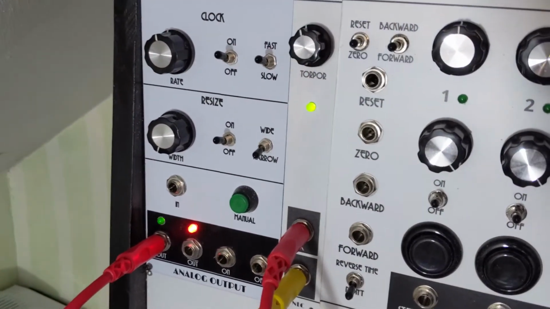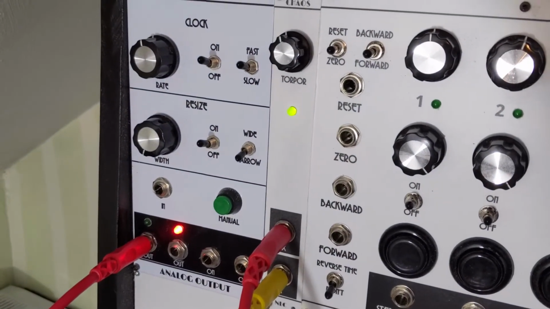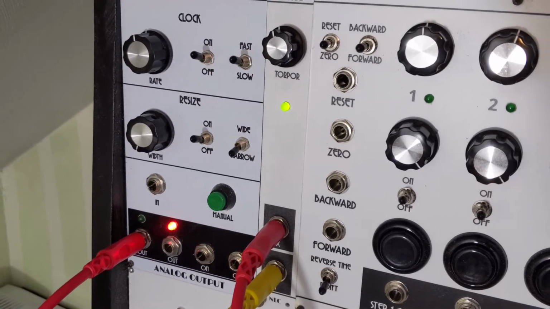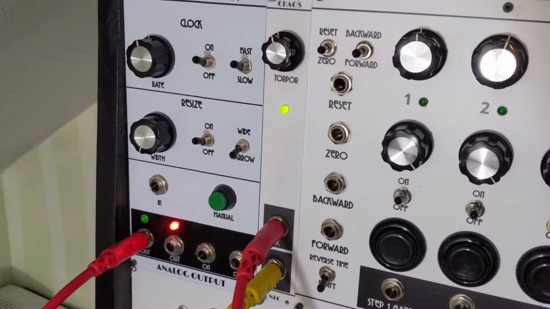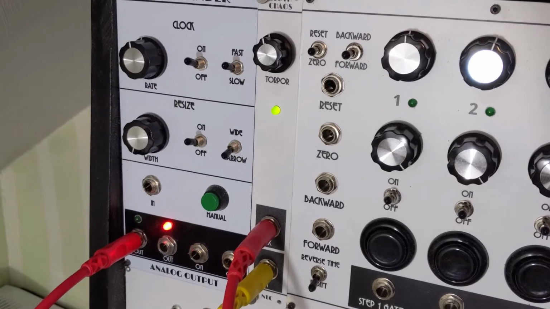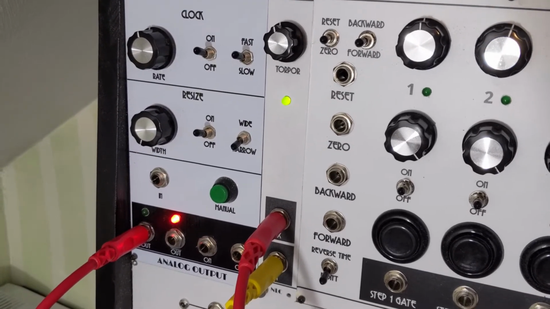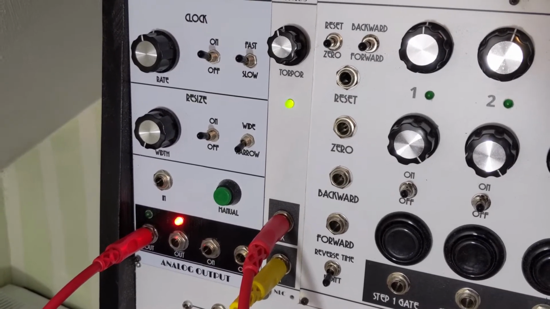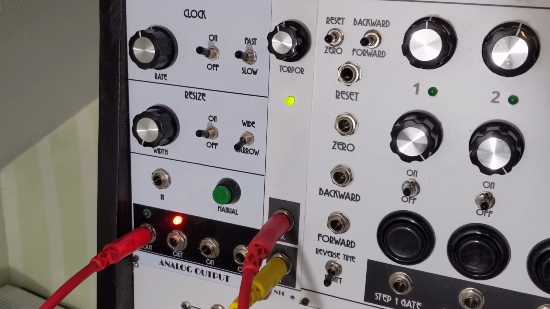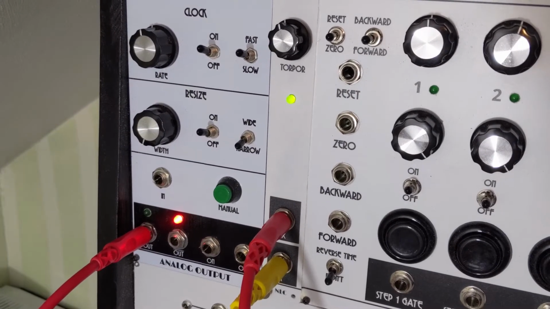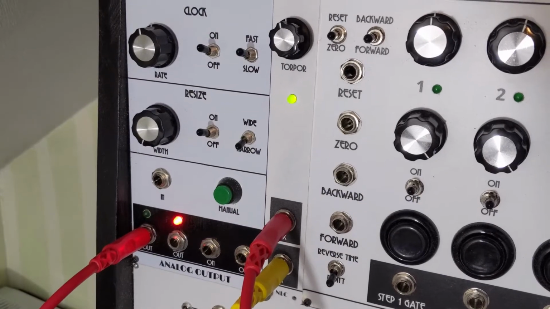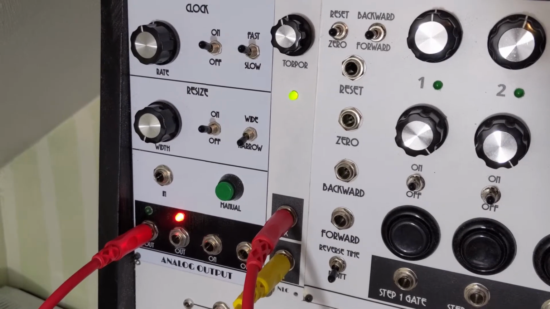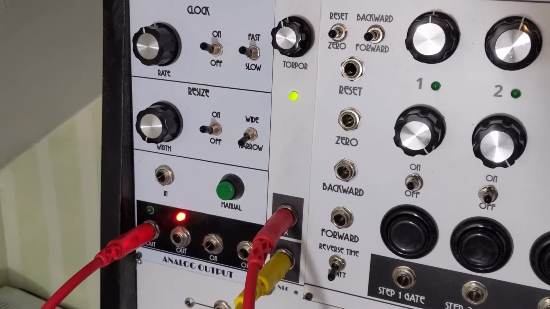There's a knob that supposedly affects the trajectory of the chaos, but it doesn't have any immediately obvious effect. But it's there if you like turning knobs. There's an LED that turns from red to green once in a while. Again, not sure how useful, but it turns from red to green once in a while. And there you go.